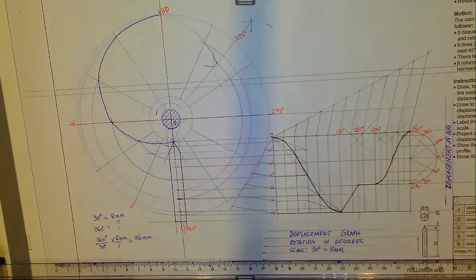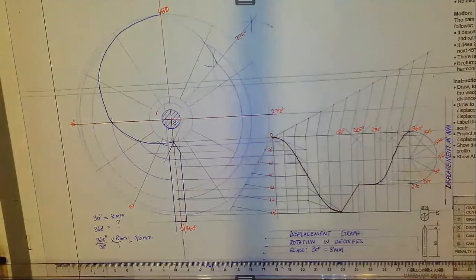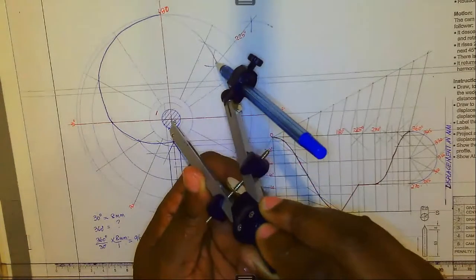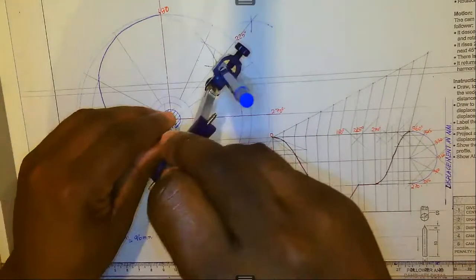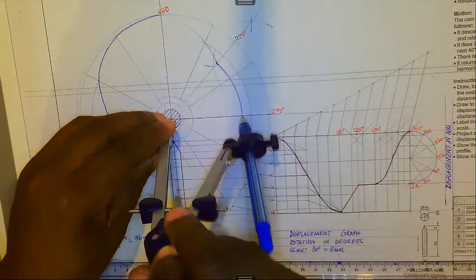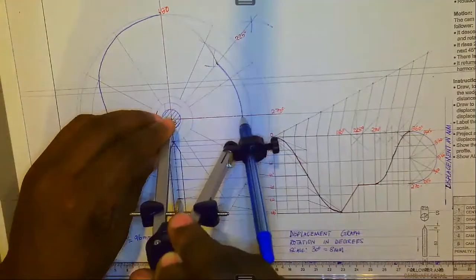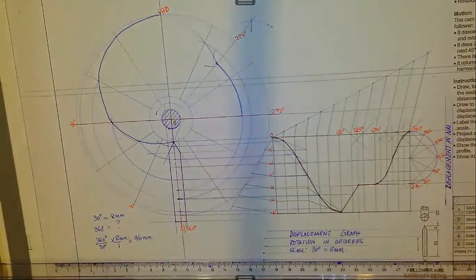Right? Then we know that there's a dwell from here to 270, from this point to 270, right? There's a dwell, right? Whenever there is a dwell, you are not going to do much. You simply outline from here, like that, using a canvas, like that. There you go. Let me also outline this part.